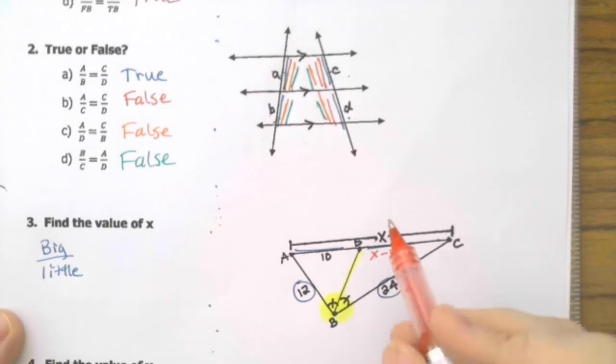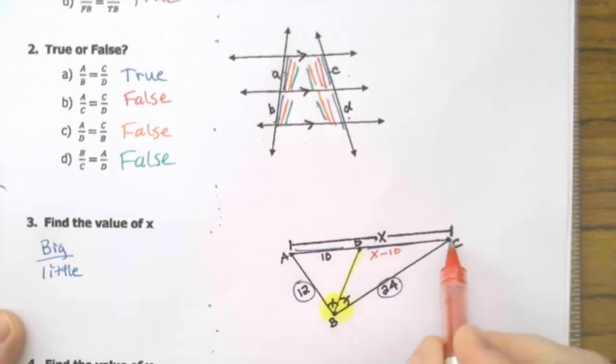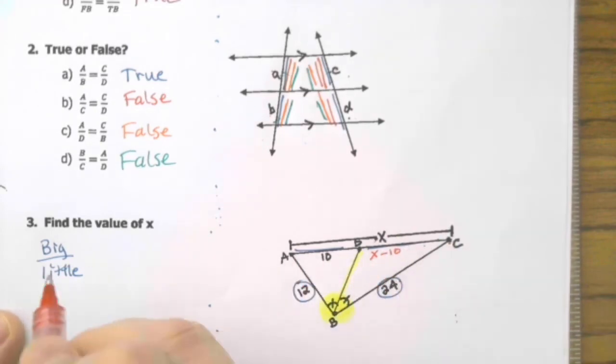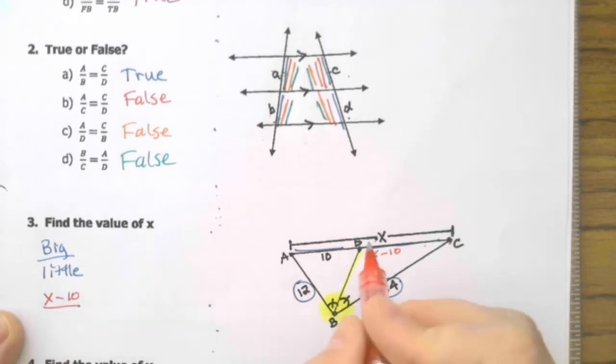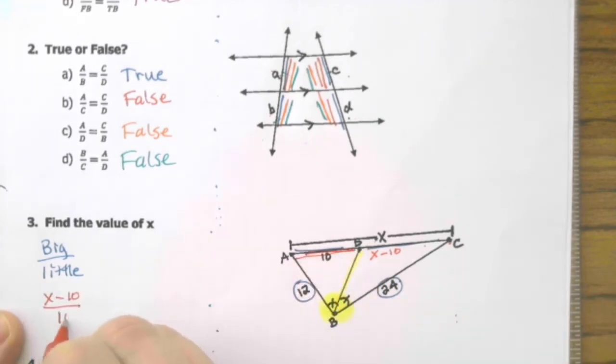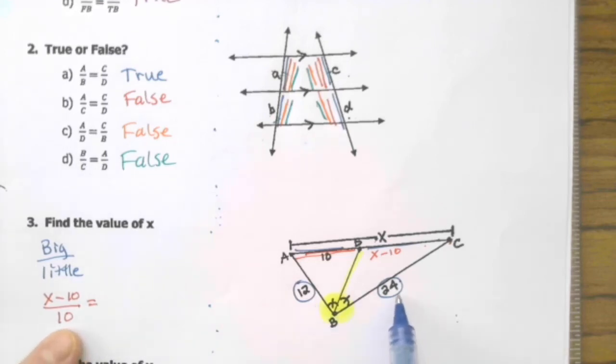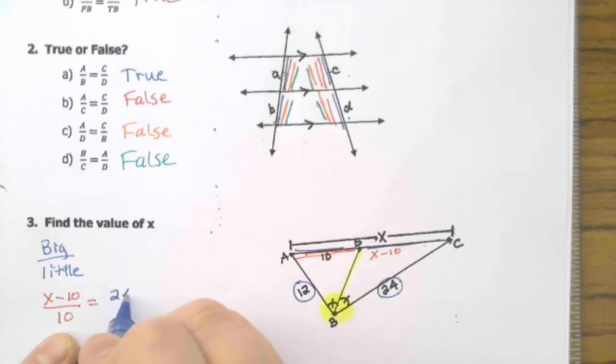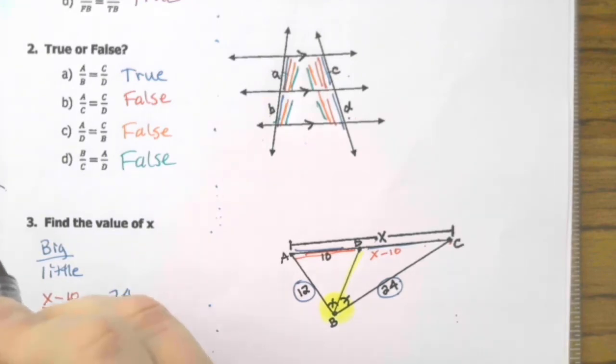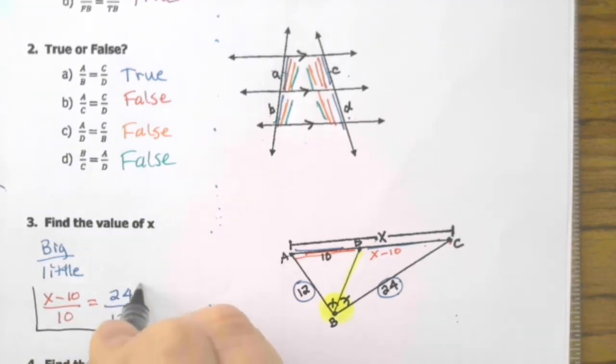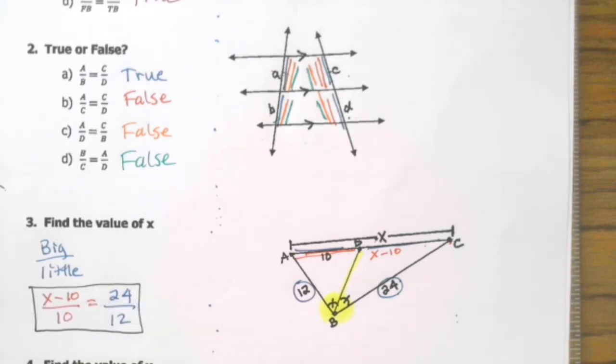So for this piece, AC, the big one is x minus 10 over the little piece here, which is 10, equals, now we're going to do triangle sides, big over little, 24 is big, over 12, which is little. That is your equation. And of course, dot, dot, dot, you'd solve, and you would get x equals 30 when you finish solving.